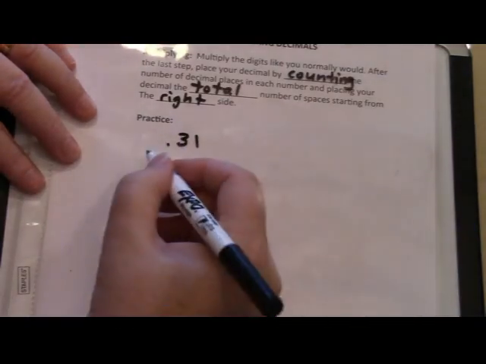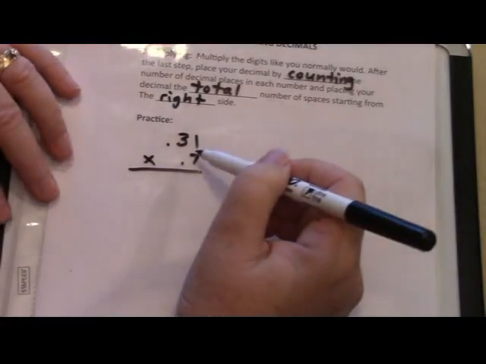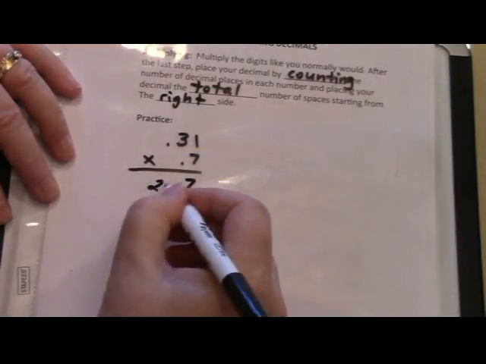Let's do 0.31 and we want to multiply that by 0.7. Well, we simply multiply like we usually do. So 7 times 1 is 7. 7 times 3 is 21. Well, now, where do we place the decimal?